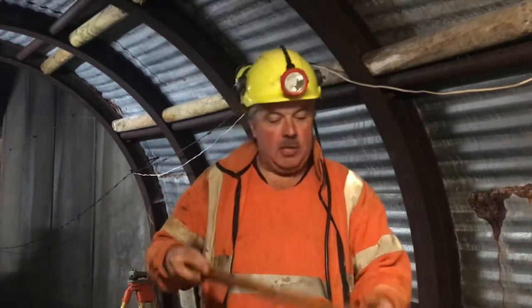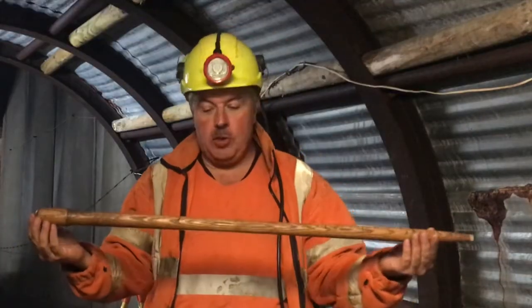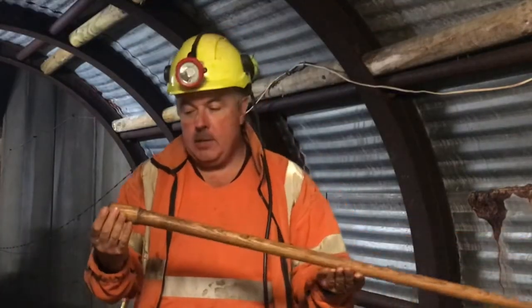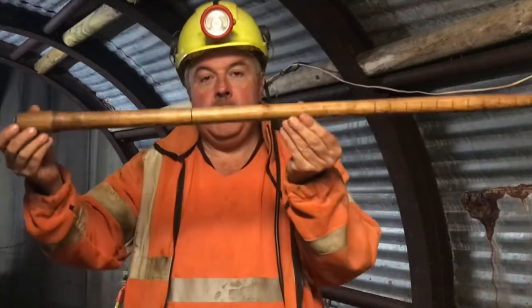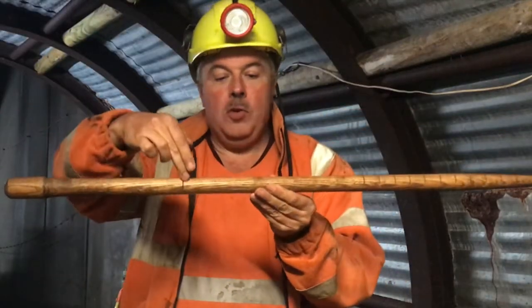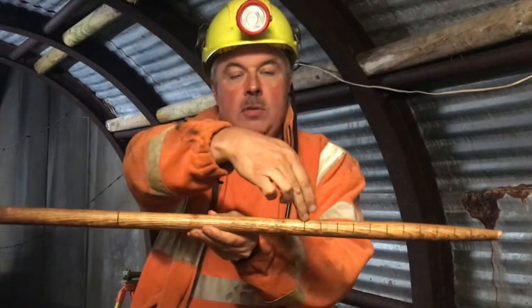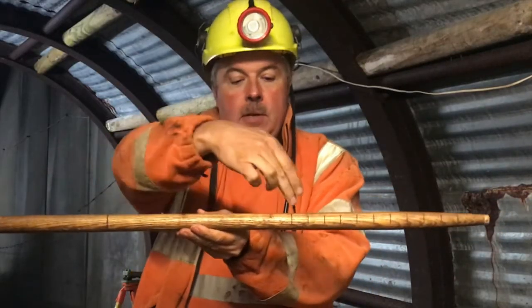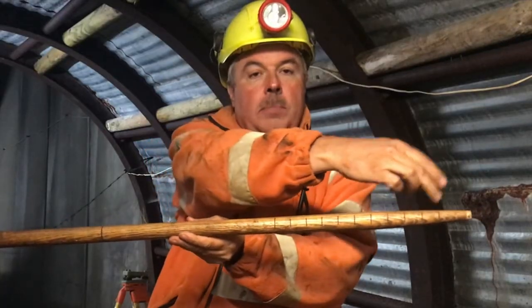I want to talk to you about this stick. Pretty simple, but the stick has got many functions. We call it a yardstick, so that equates to 36 inches or 0.914 of a metre. If you look very closely on this stick, we've got a cutout a foot from the end, another cutout a foot from that piece, and then this last foot is separated into 12 one-inch pieces.